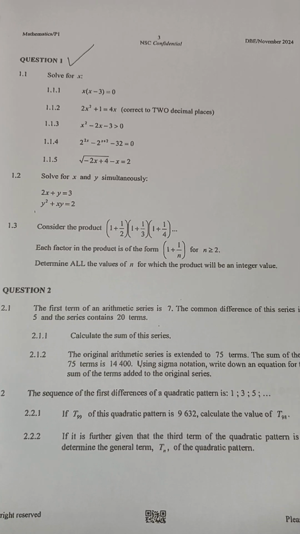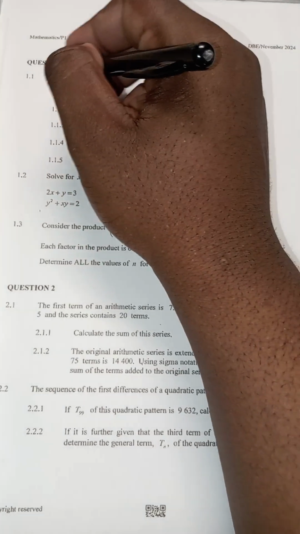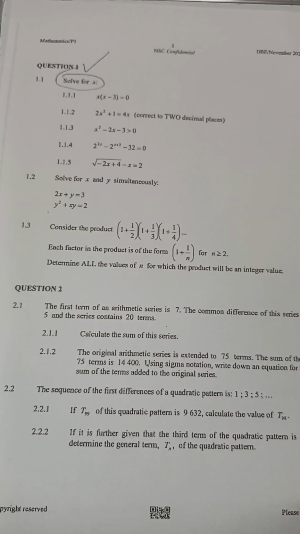Now we are just going to study the first question. Obviously they are saying that we must do what? We must solve for x. Now we are going to study the first question, okay? Then you can check other things.